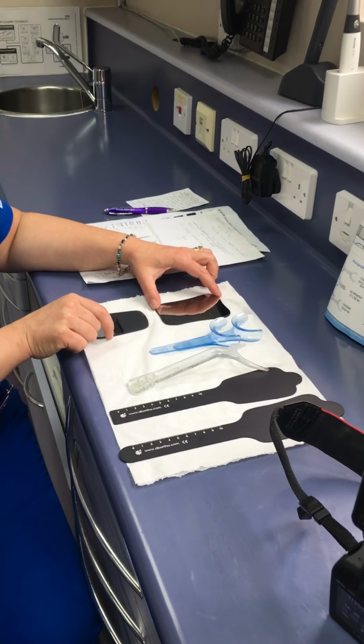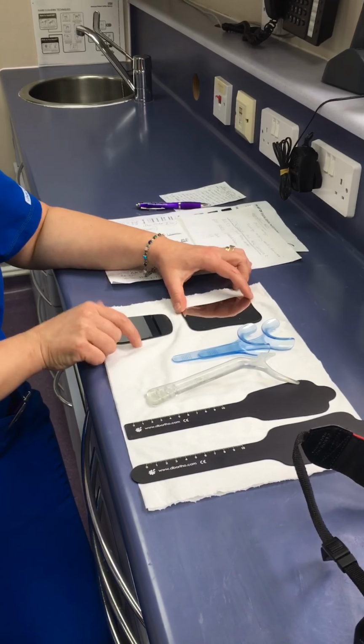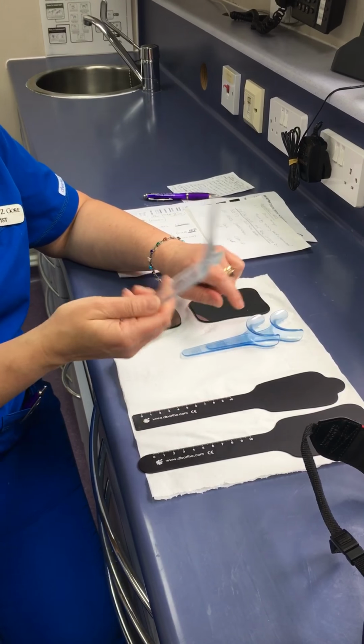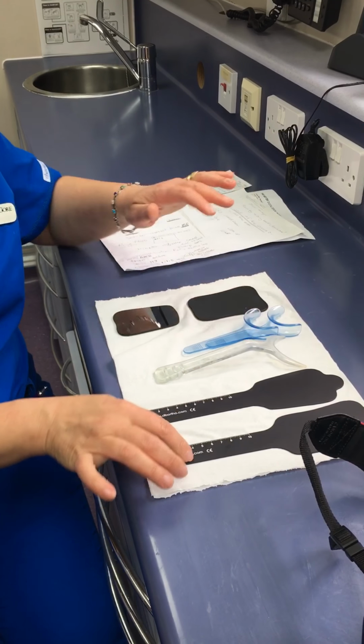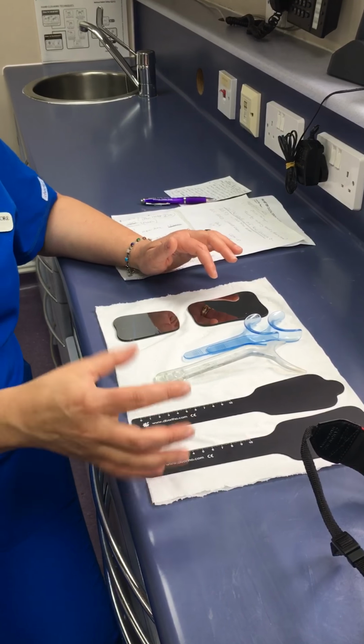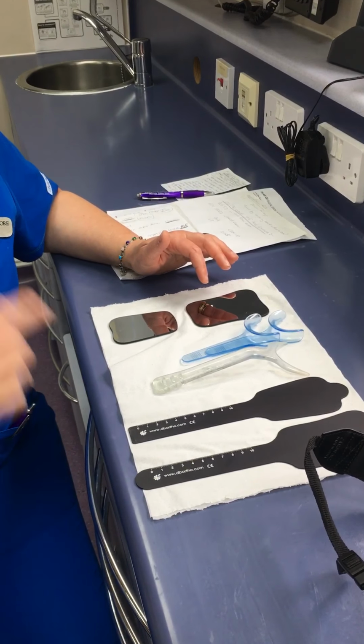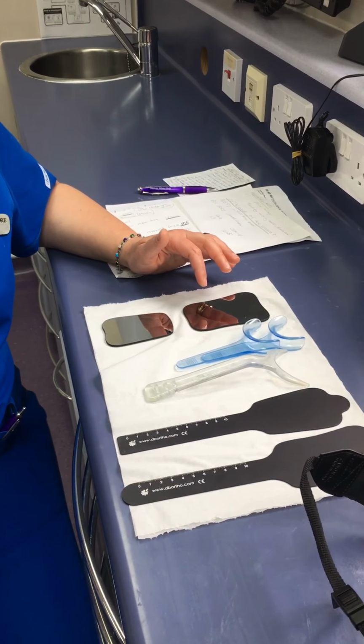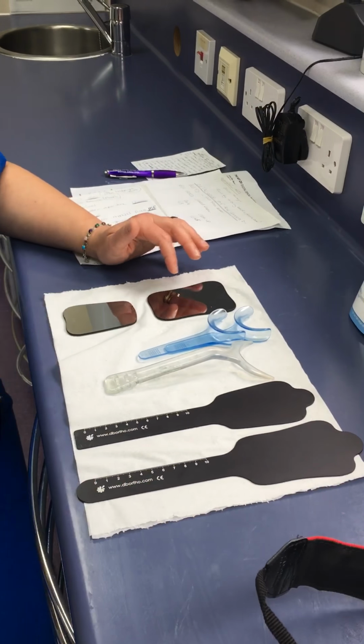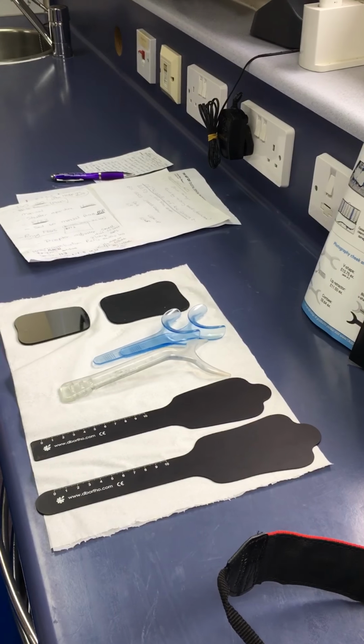You can have your mirrors for the upper and lower occlusal views, your cheek retractors, lip retractor, and these are called contrasters. Say for instance if you've done an anterior filling, then you could have a contraster against it to do the photo very nicely.